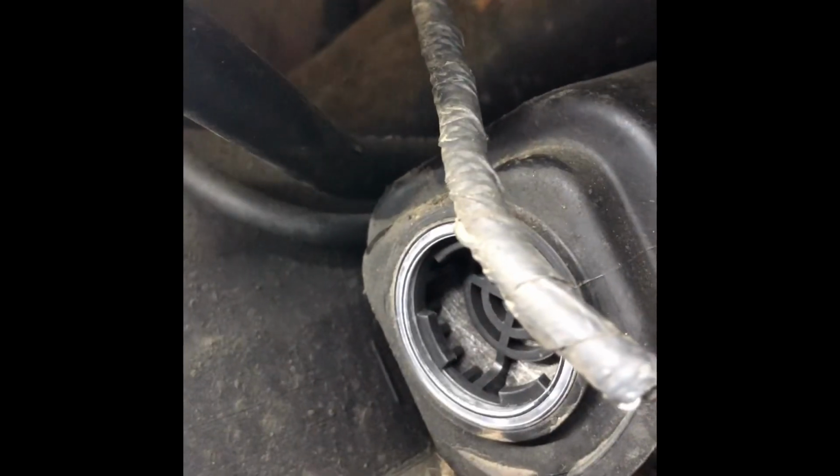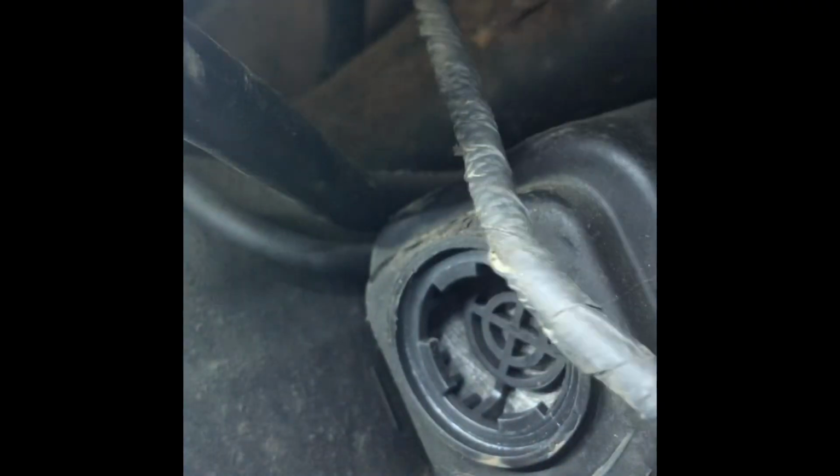Uh-oh. Oh, it went back on. Oh, you bugger. There we go. Just turn it, pull it out, and there's the gasket. Okay. We'll pick that baby right out of there.